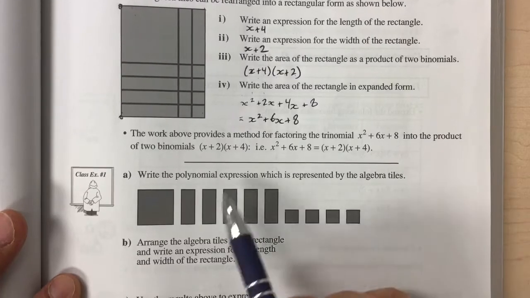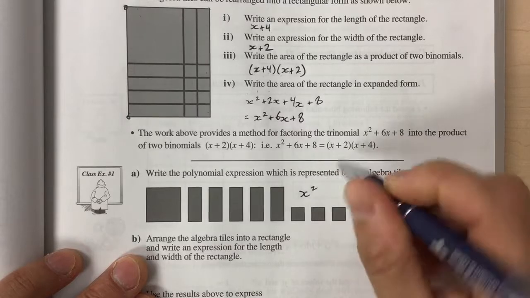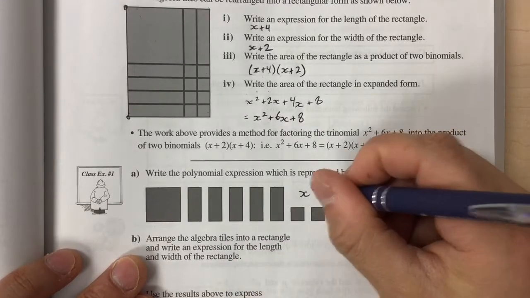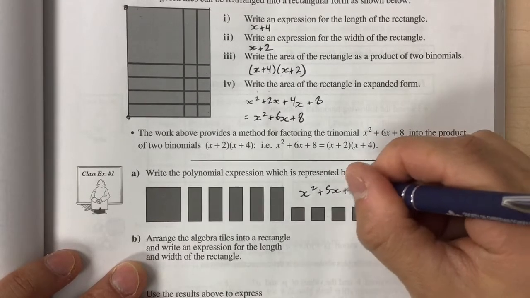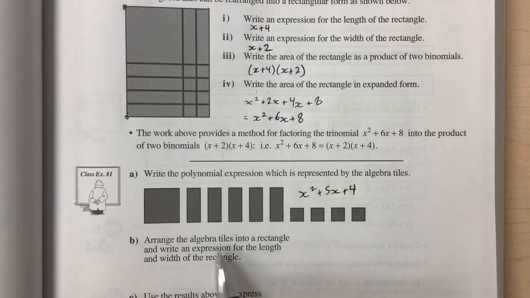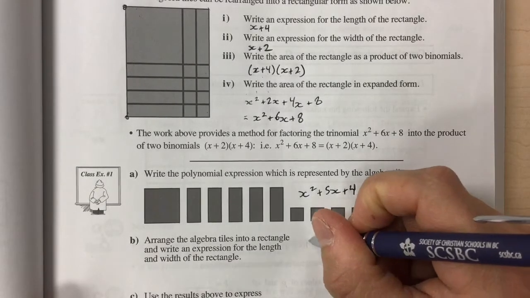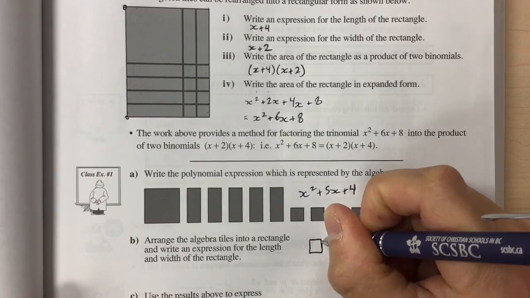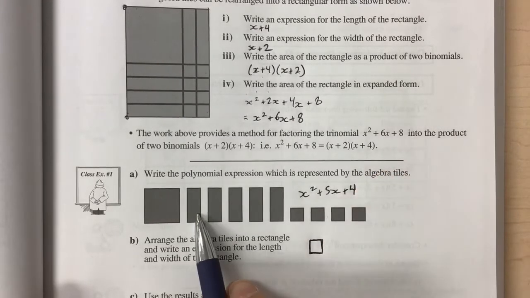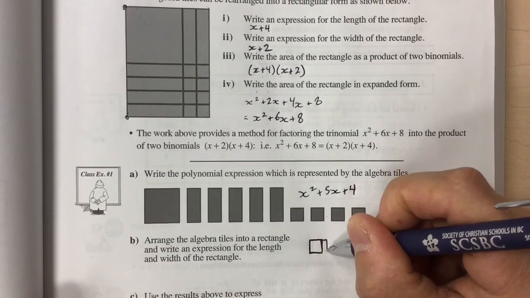Now we want to write the polynomial expression which is represented by these algebra tiles. So we have x squared, plus 5x, and then plus 1, 2, 3, 4. And we want to arrange our algebra tiles into a rectangle, and then write an expression for the length and width of the rectangle. So we're going to arrange it something like this. I got my x squared here, and then I have 1, 2, 3, 4, 5.